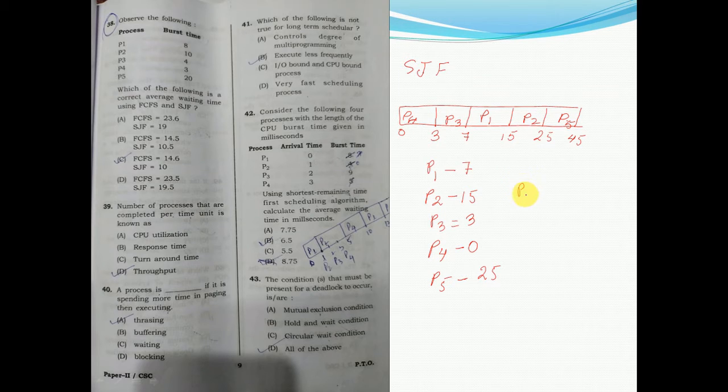Now the average waiting time is 7 plus 15 plus 3 plus 0 plus 25 divided by 5. After solving this, the answer will be 10.